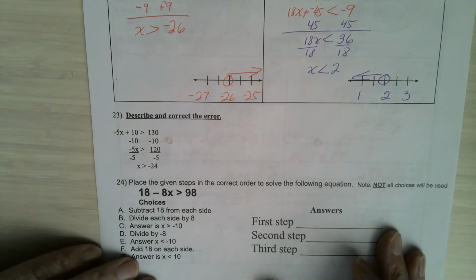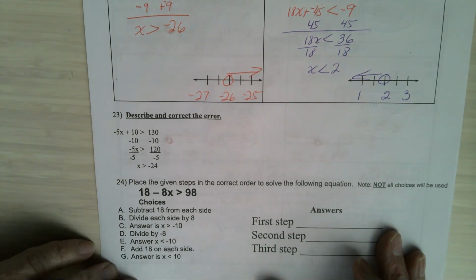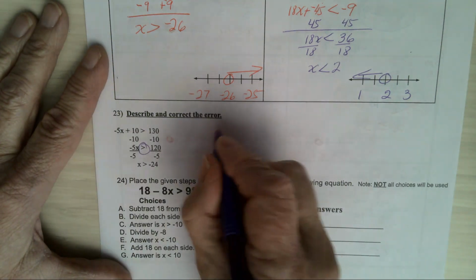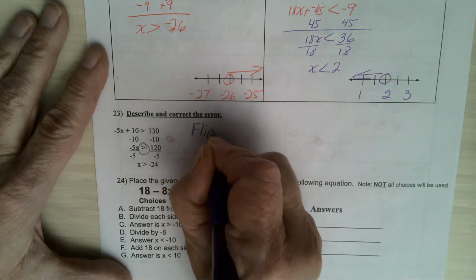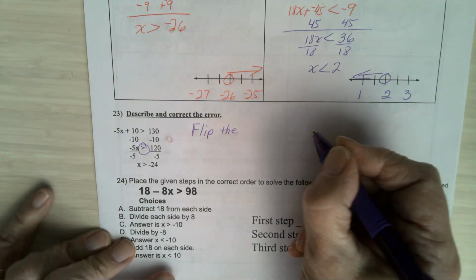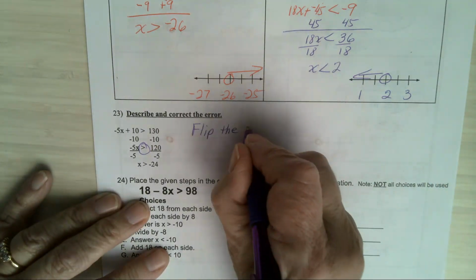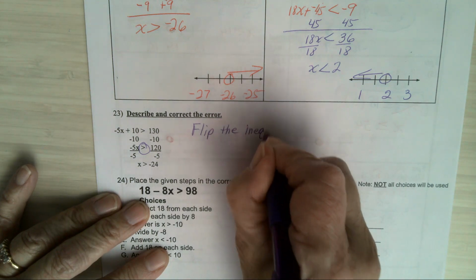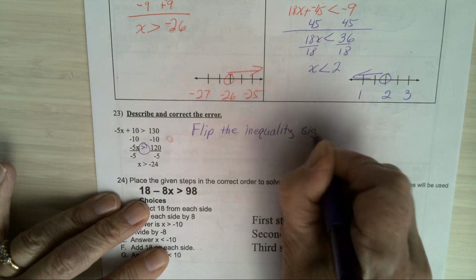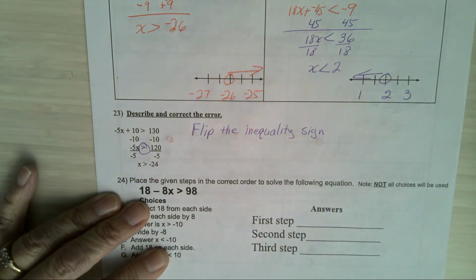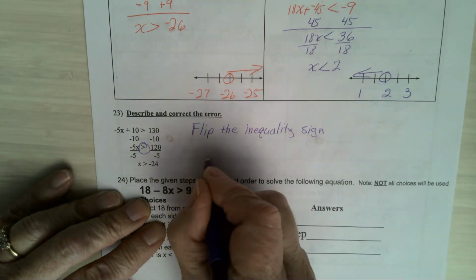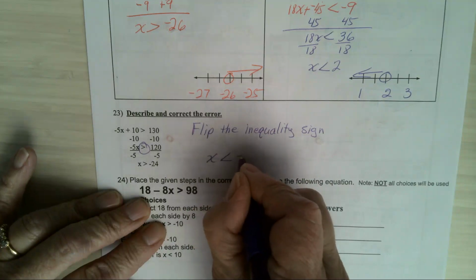Describe and correct the error. What is the error on this problem? Yes. They divided by negative 5, but they forgot to flip the inequality sign. Do not forget to correct the error. So the describing is flip the inequality sign, because when you divide both sides by a negative, the inequality sign will flip. And the correct answer should be x is less than negative 24.